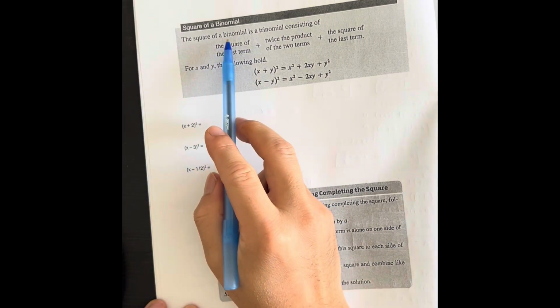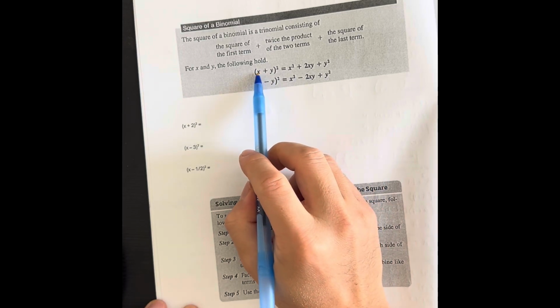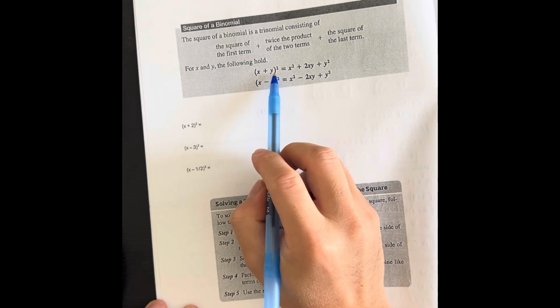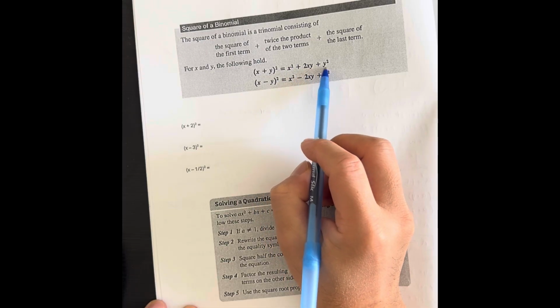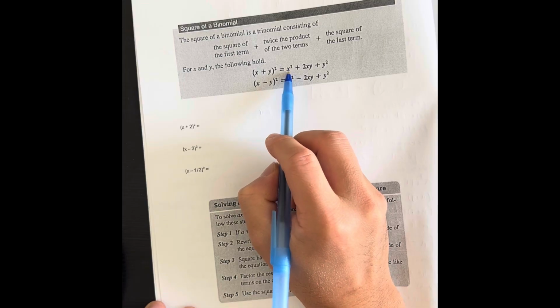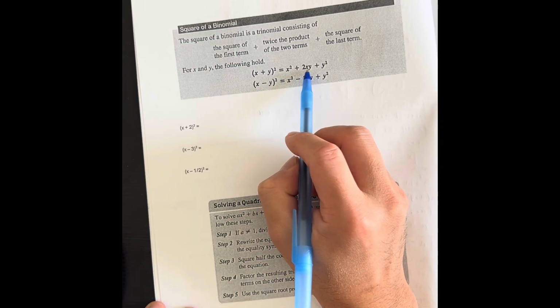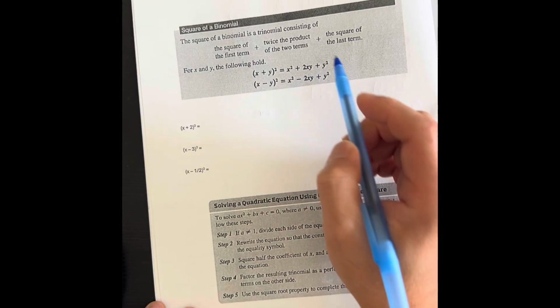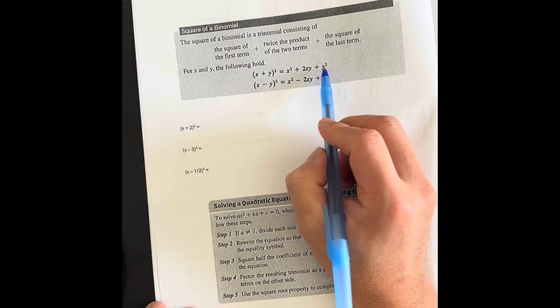The square of a binomial is a very useful property. x plus y, the whole sum squared, equals x squared plus 2xy plus y squared. So it equals the square of the first number, plus 2 times the product of the two numbers, plus the square of the last number.